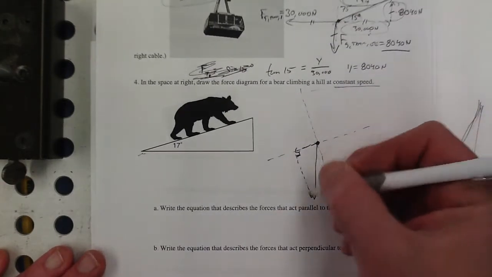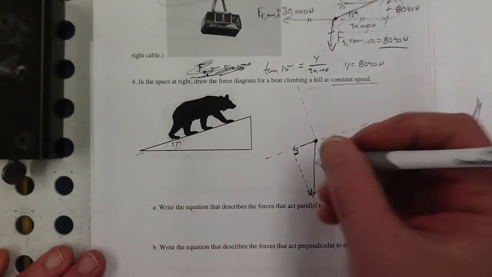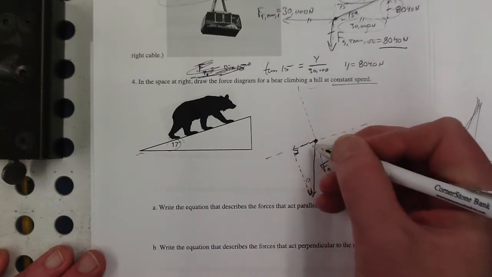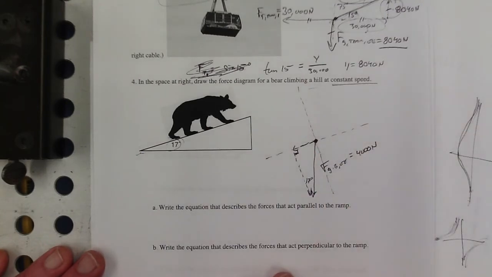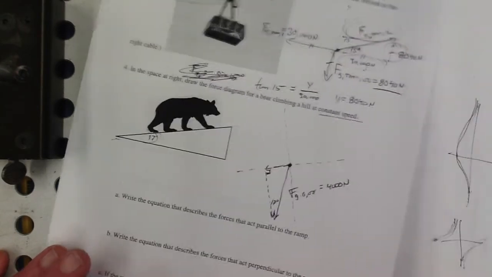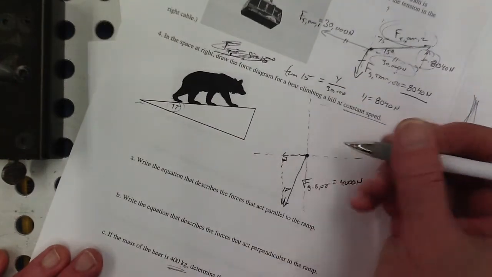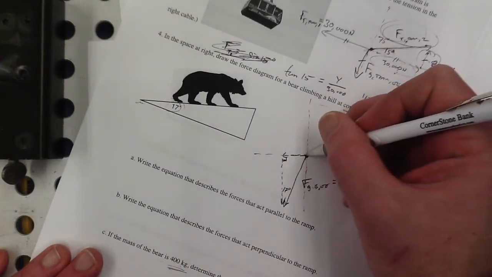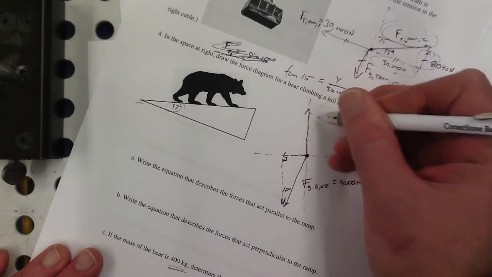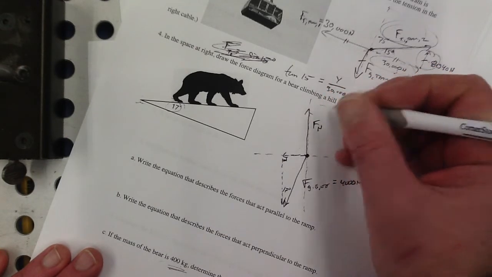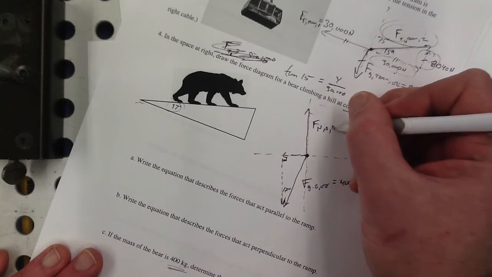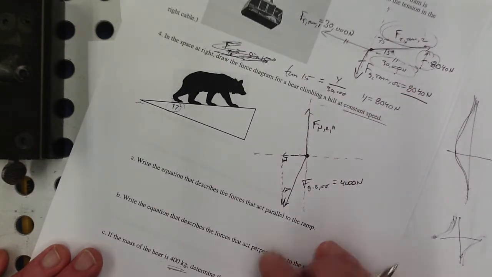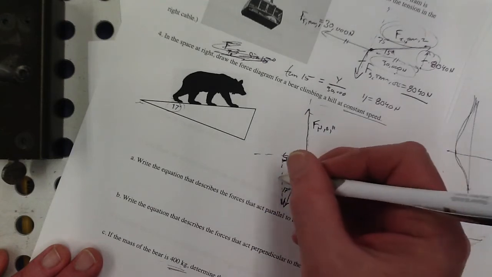And look at the triangle. Where's the little 17-degree angle? It's down here. That is not a 17-degree angle. Come on now. Right? And the bear's going at a constant speed, which means there must be a support force, also called the normal force, on the bear from the hill. And that's got to be equal to this.